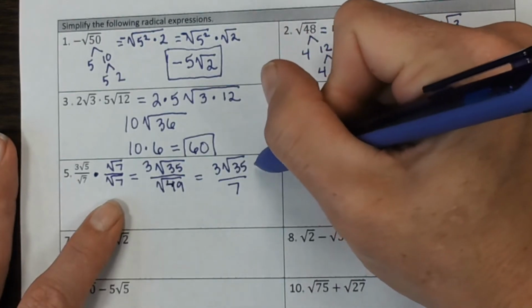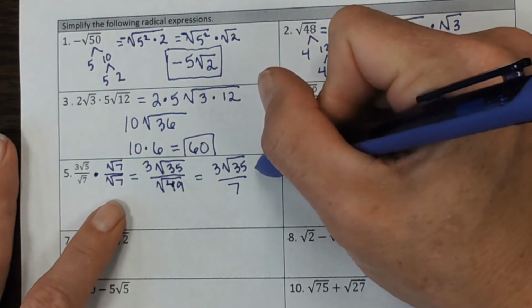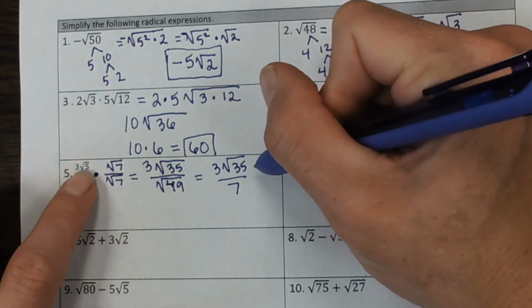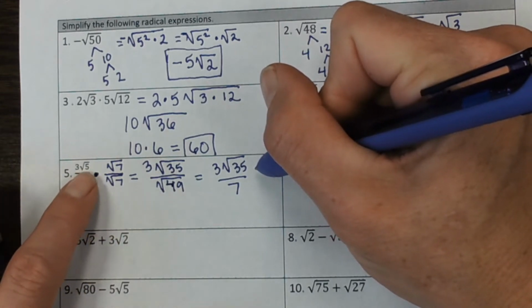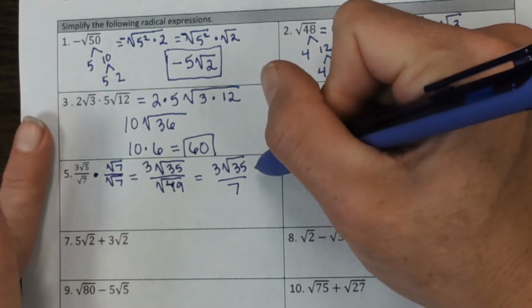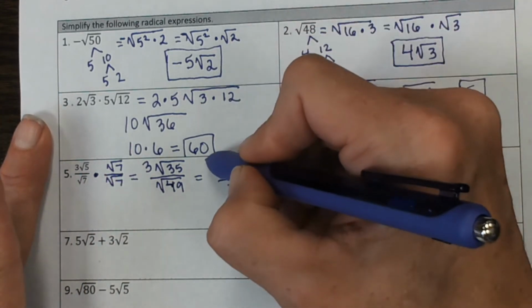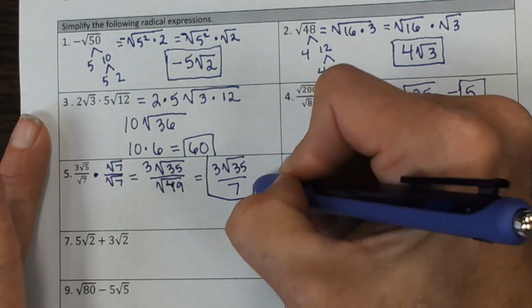And then I would want to check and make sure that 35 can't be simplified anymore. I already know that the only factors of 35 are 5 and 7. Neither one of those is a perfect square factor. So this is my final answer.